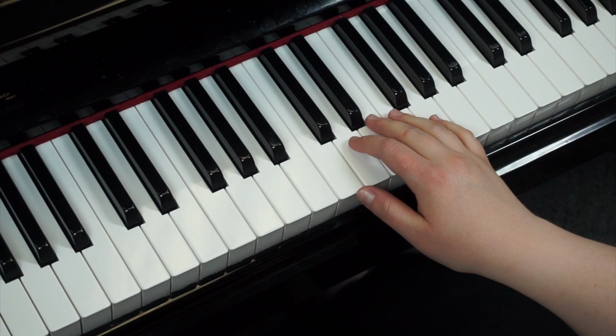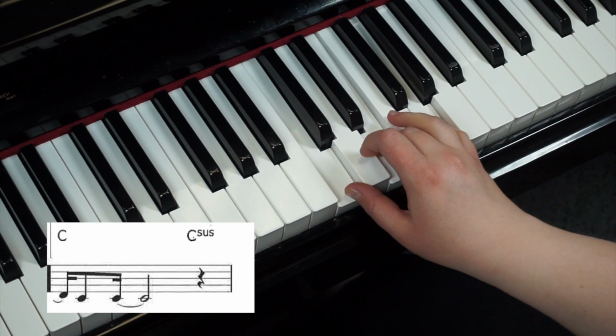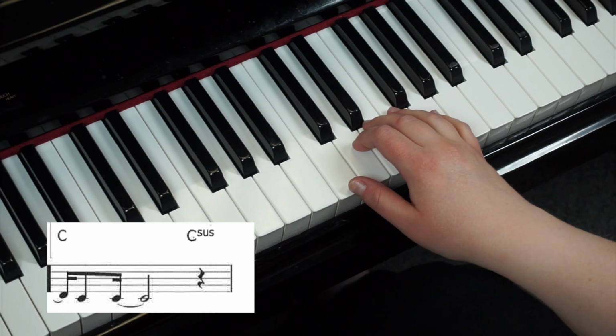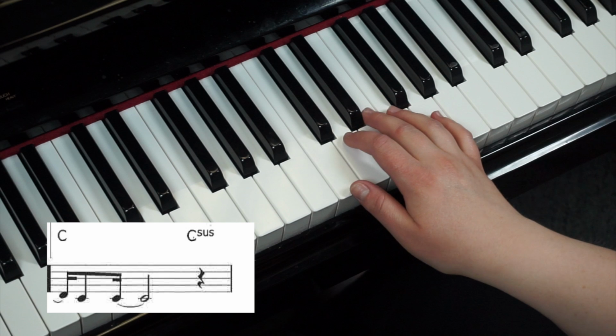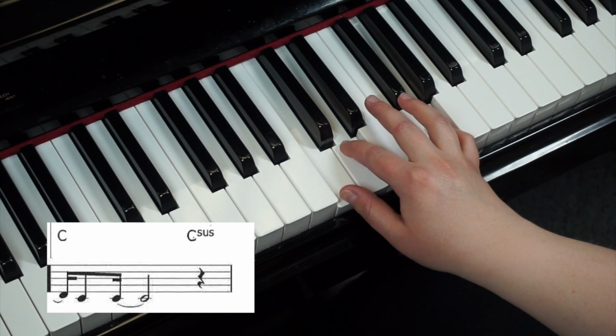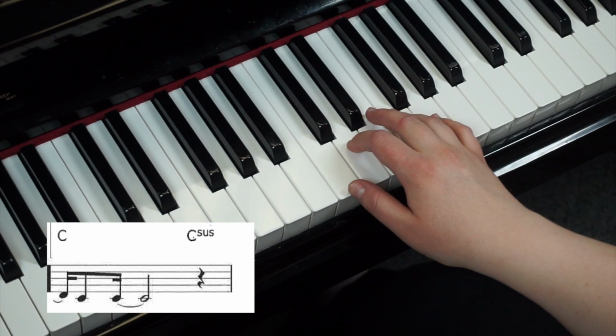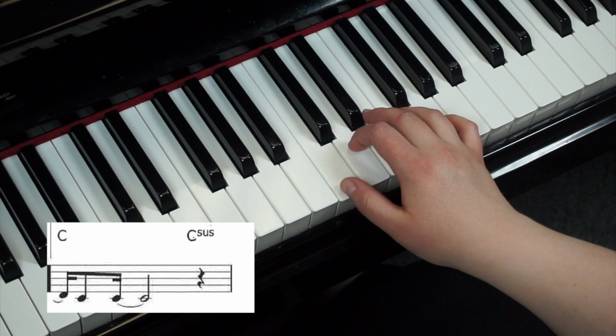So here's our C chord. And if it was a sus chord, we have 2 options. We have either the second or the fourth. So the second would look like this. So a D would end up being the suspended note. Or we can also suspend the fourth, which would look like this.